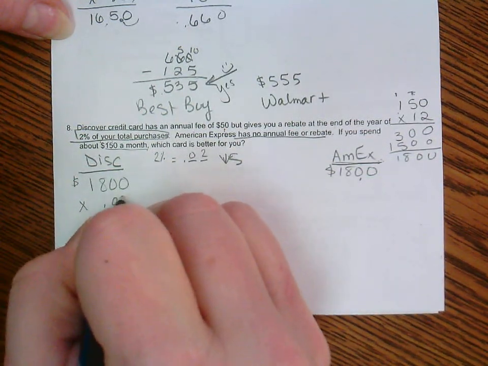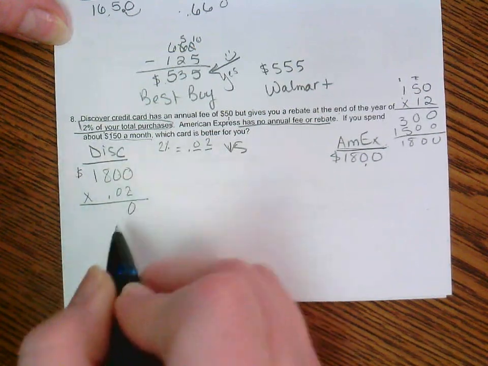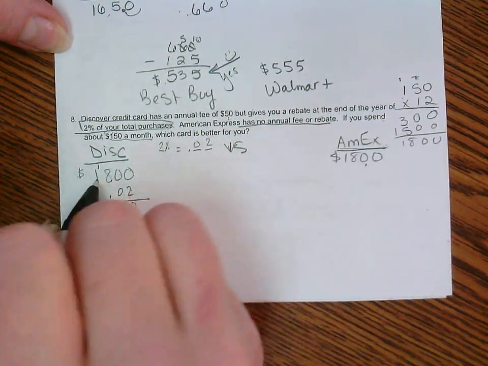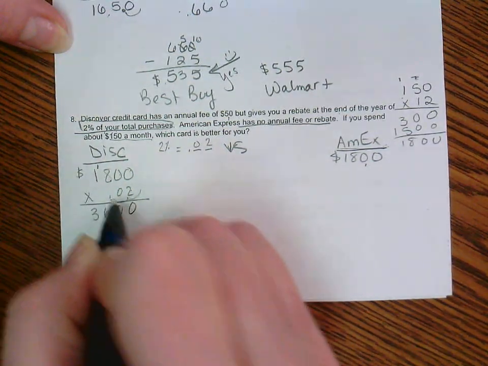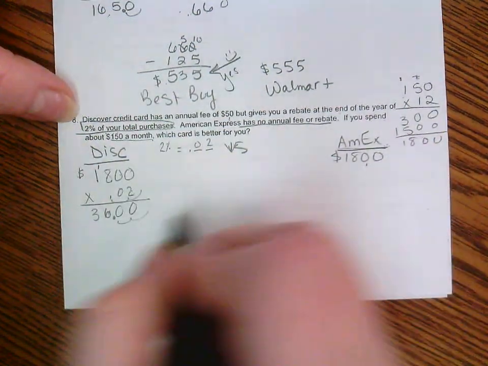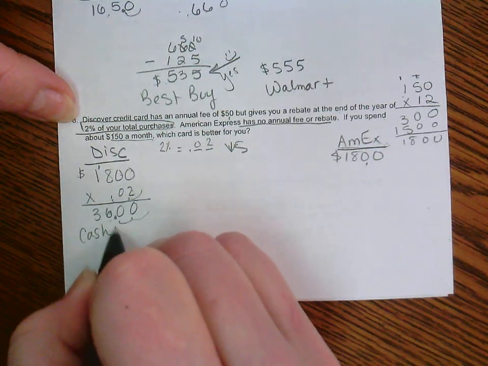So 0.02, not just 0.2. All right, 2 times 0 is 0. 2 times 0 is 0. 2 times 8 is 16. 2 times 1 is 2, and that makes 3. 1, 2, 1, 2. All right, so our 2% cash back gives us $36 cash back.